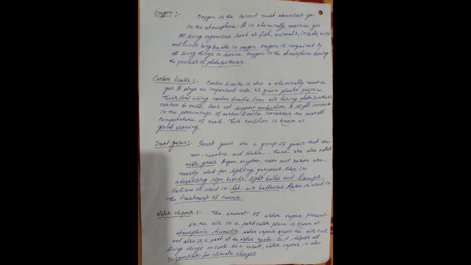Water vapor. The amount of water vapor present in the air in a particular place is known as atmospheric humidity. Water vapor keeps the air cool and is also a part of the water cycle. So it helps all living things on earth. As a result, water vapor is also responsible for climate changes.